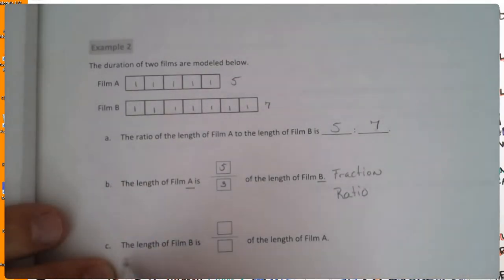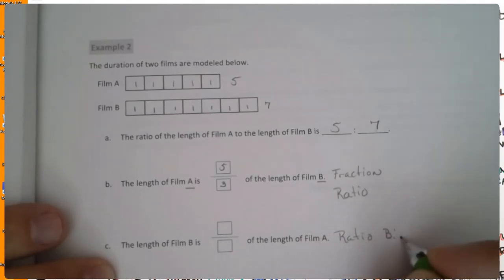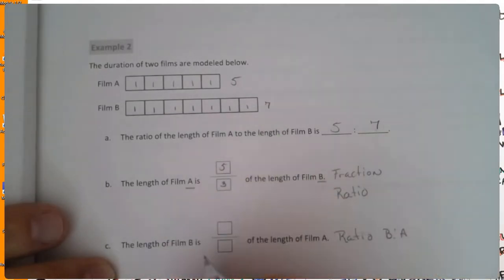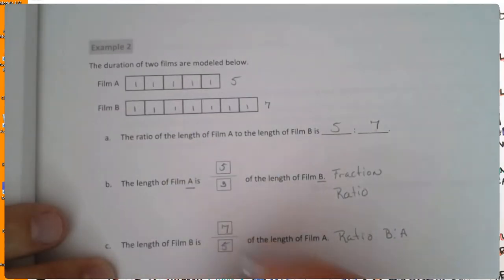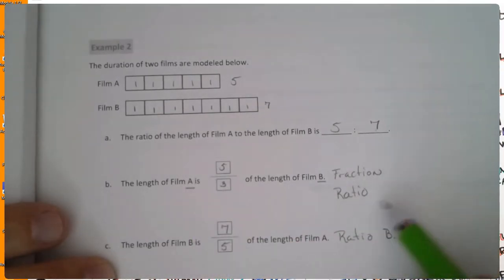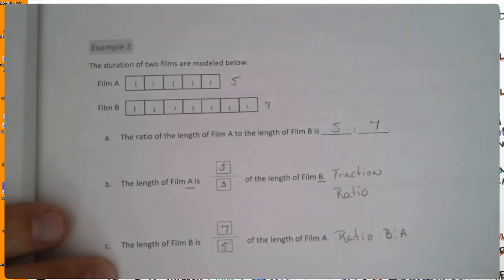Now look at part C. It says the length of film B is blank of the length of film A. Again, we're looking at a ratio, but this time we're looking at the ratio of B to A. The length of film B is going to be 7. The length of film A is going to be 5. So our ratio is going to be 7/5. This is how we write our fractions when we know our ratios. Once you can identify a ratio, you can identify the fraction and write it in really quickly.